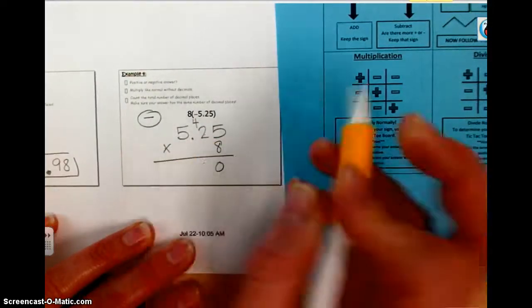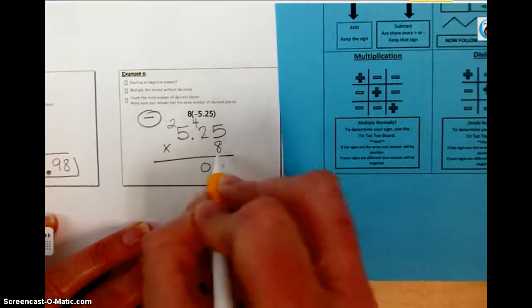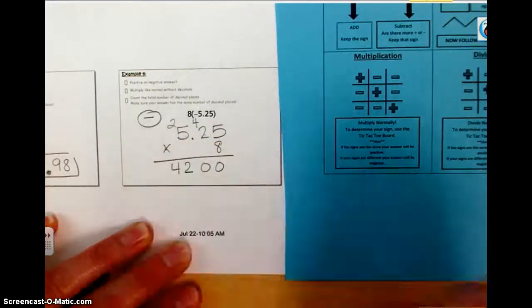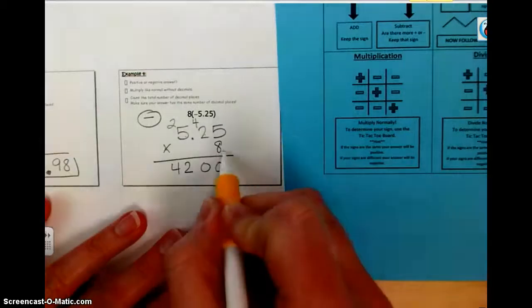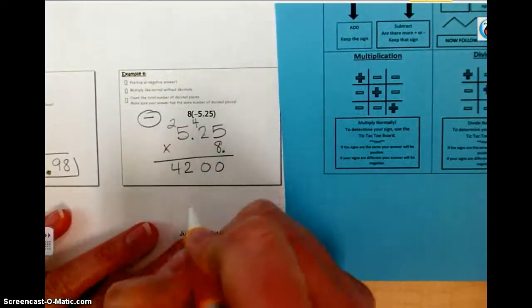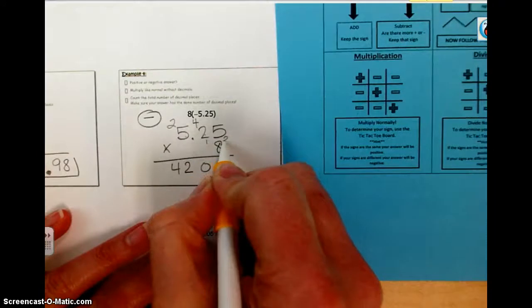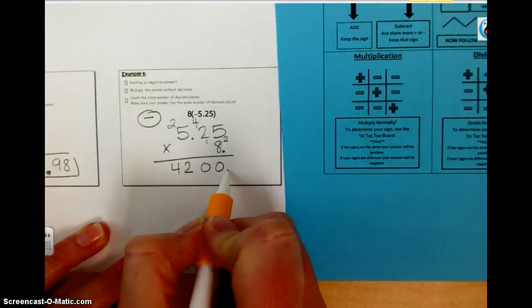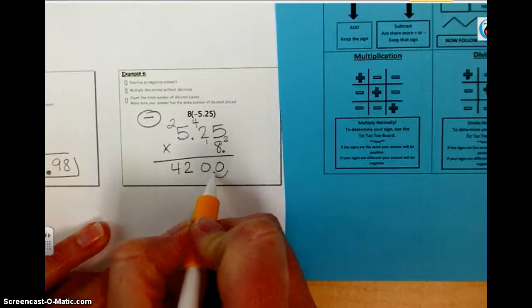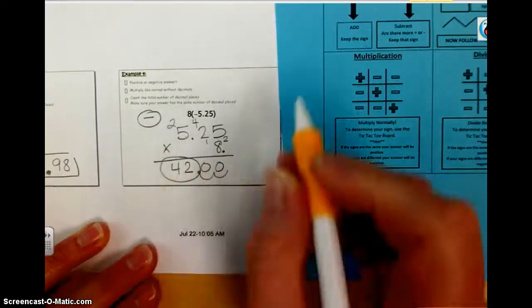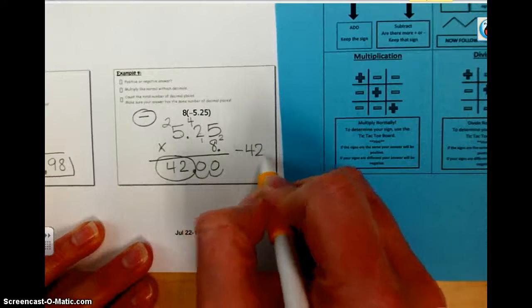8 times 2 is 16, plus 4 makes 20. 8 times 5 is 40, plus 2 makes 42. Since 8 is a whole number, the decimal is to the right, and there are no digits following it. But in 5 1/4, I've got 2 digits behind the decimal. So I'm going to start on the far right of my answer and move 2 places to the left. My answer will be the whole number negative 42.